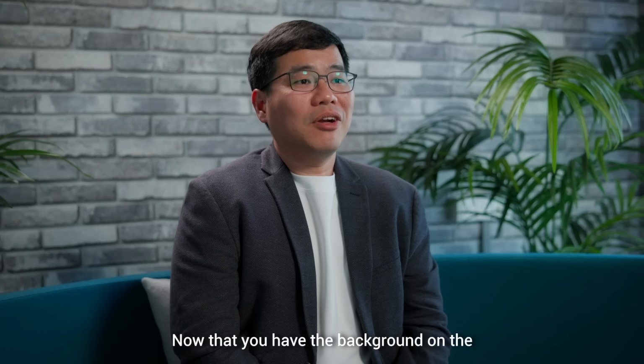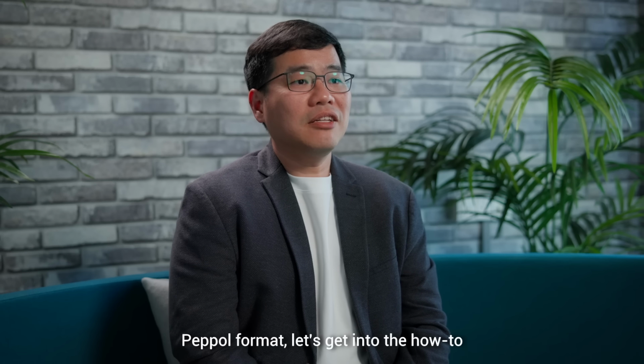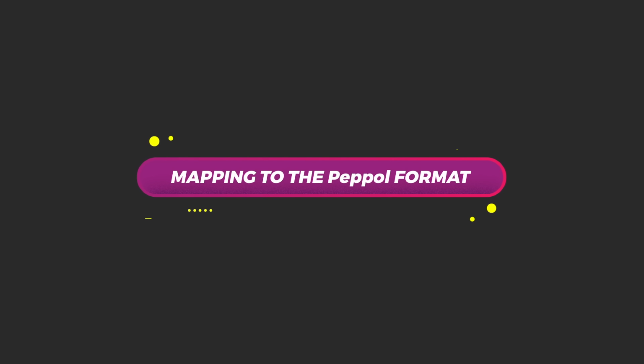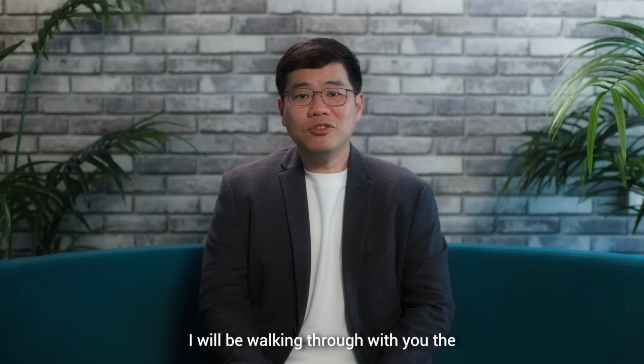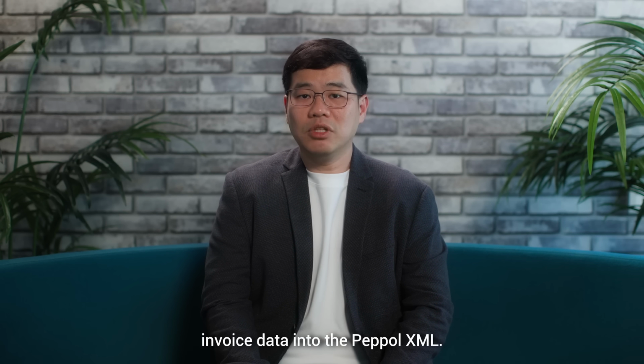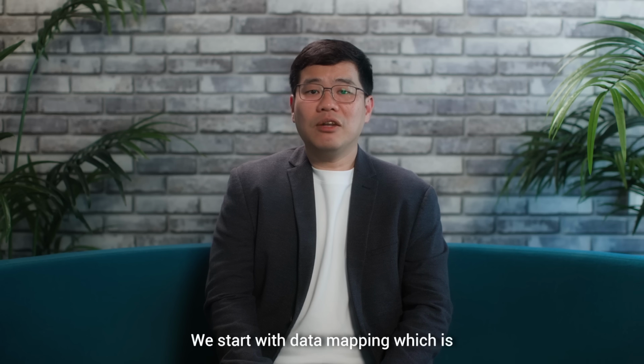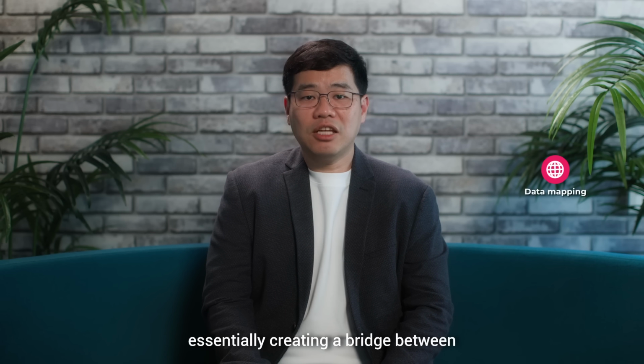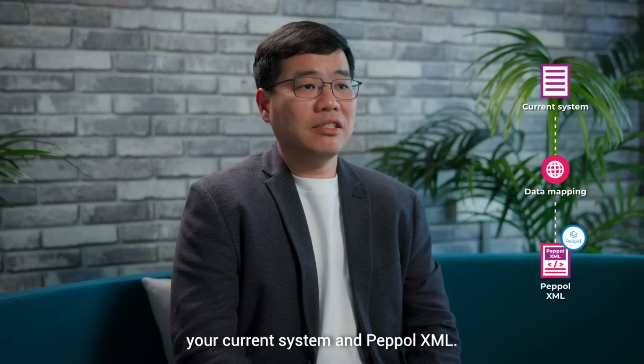Now that you have the background on the Peppol format, let's get into the how-to part of producing the Peppol XML for sending. I will be walking through with you the process of converting your existing invoice data into the Peppol XML. We start with data mapping, which is essentially creating a bridge between your current system and Peppol XML.